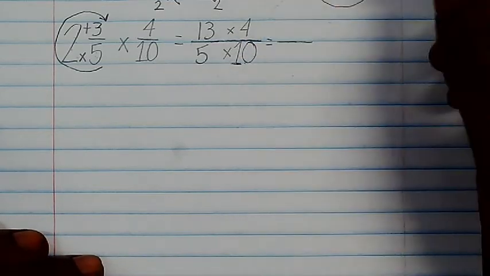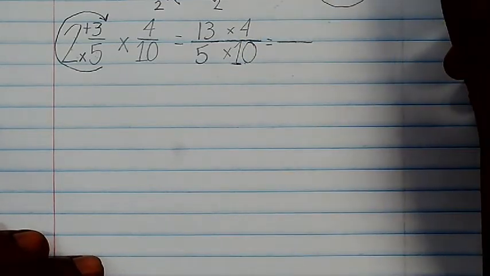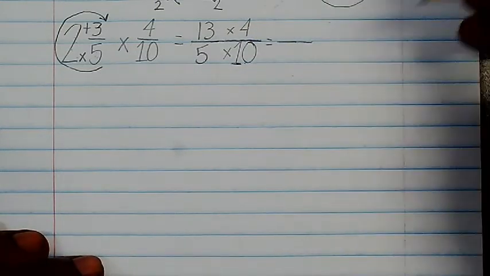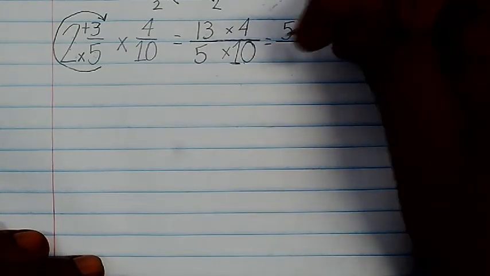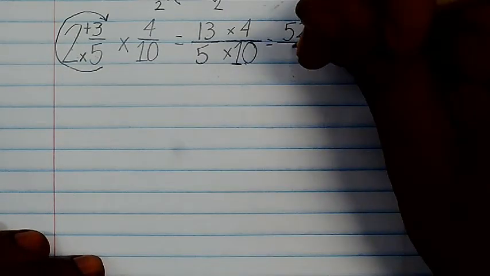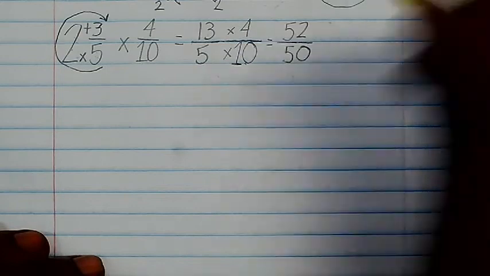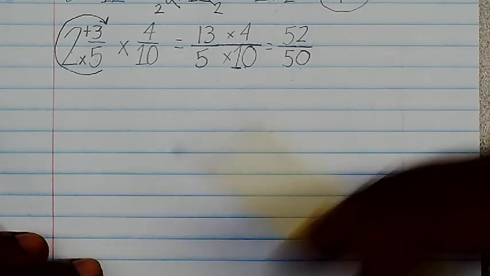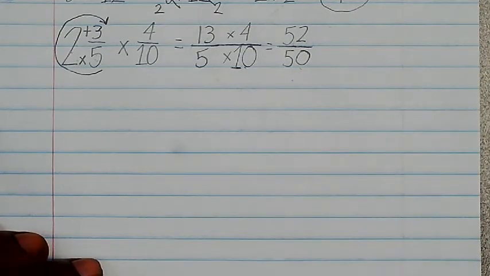Of course, 12 times 4 is 48. So 13 times 4, just add 4 to the 48, that's 52. And 5 times 10 is 50. Now we have to change this improper fraction into a mixed number. Our final answer should be a mixed number.